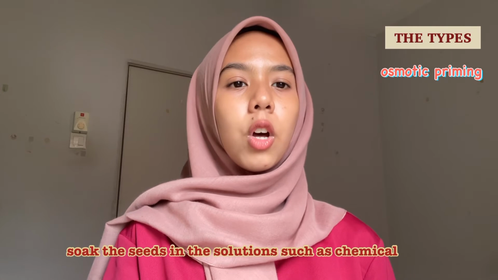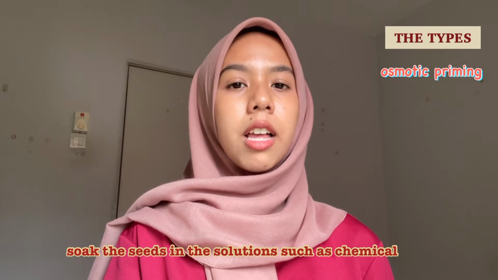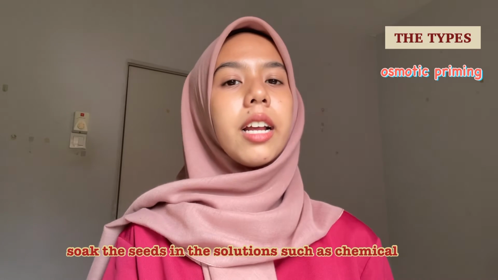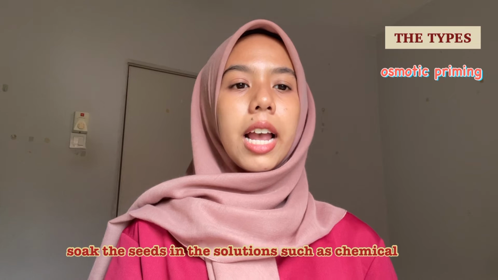The second is osmotic priming. Osmotic priming is the process when we soak the seeds in a solution such as a chemical, and mostly the chemicals that have been used are KCl, KNO3, and also NaCl.